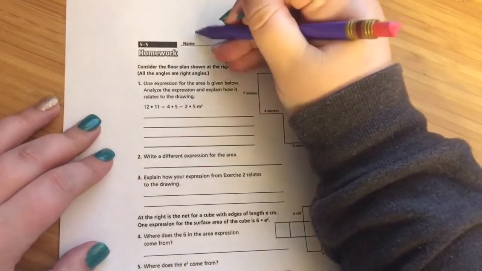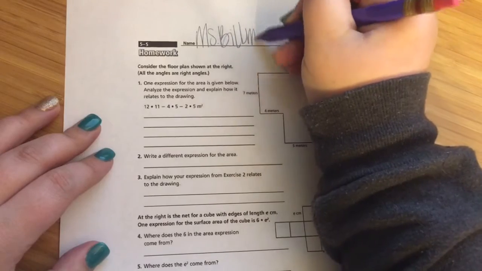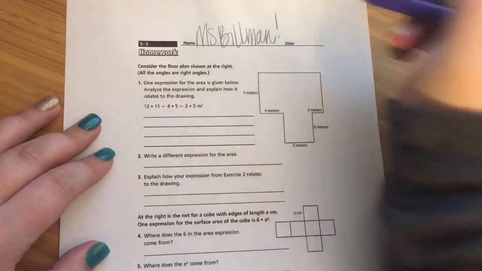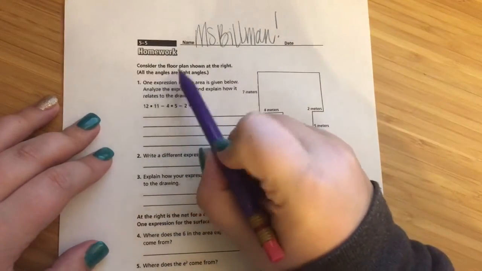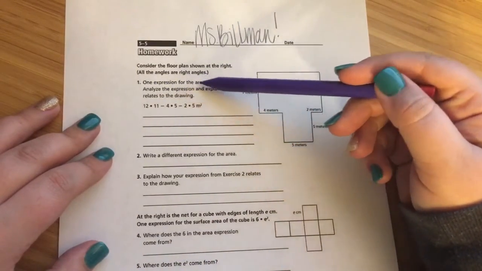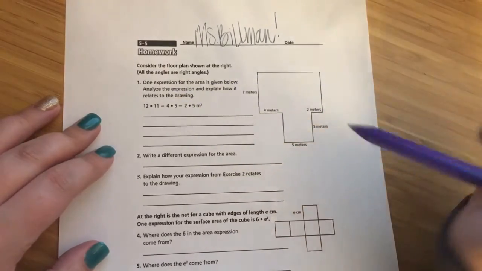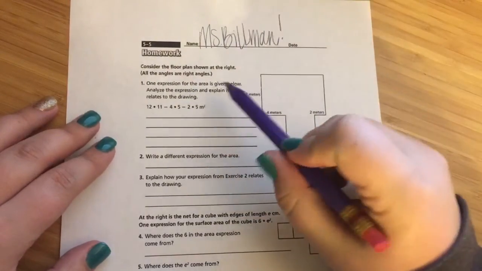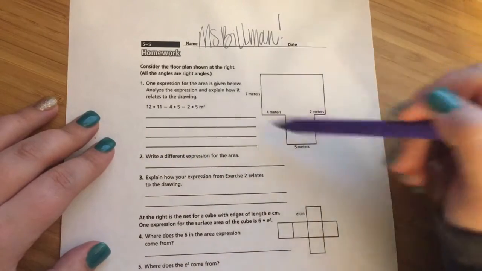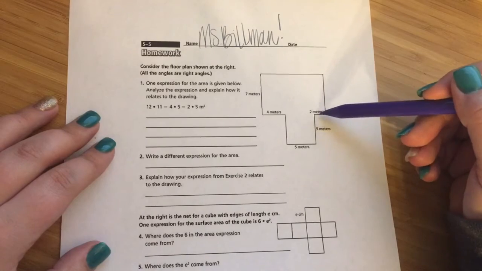We are going to take a look at the 5-5 homework. Remember, we did this one in class when we talked about the square footage of a room. We looked at the layout of it. And this time we're going to look at the expression and match what the student's thinking was. So one expression for this area is given below: 12 times 11 minus 4 times 5 minus 2 times 5 meters squared. But where are they getting the 12 and 11 from?